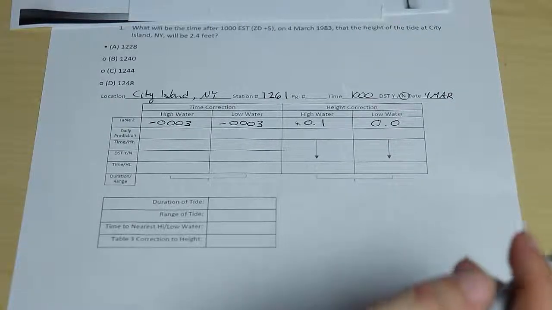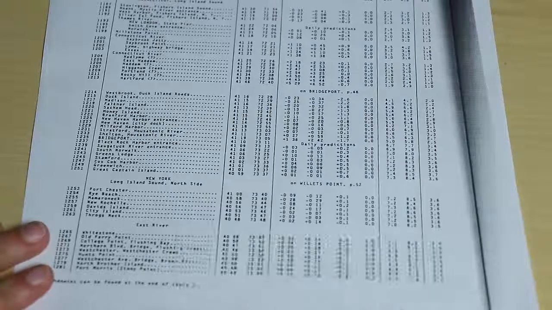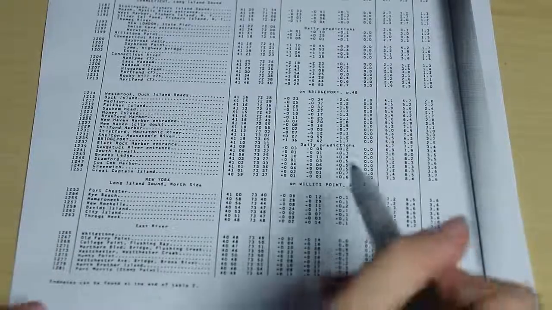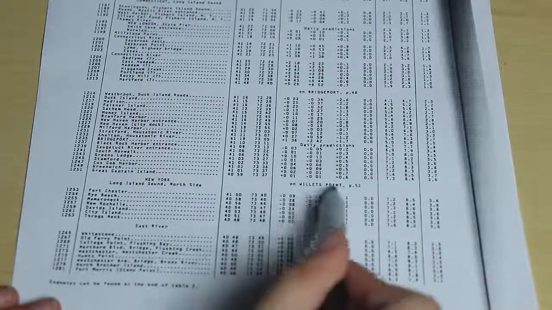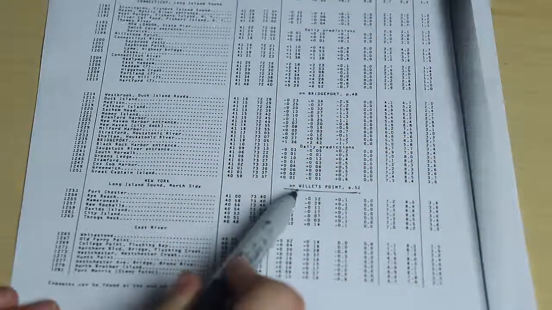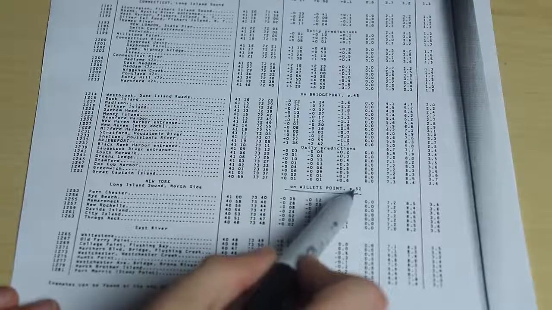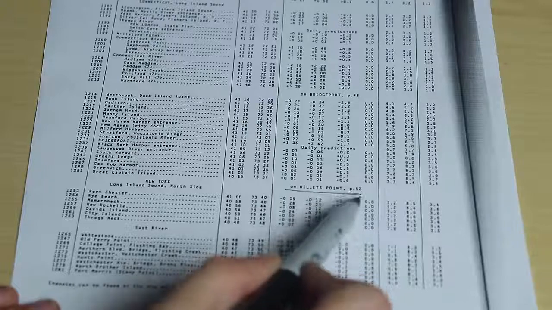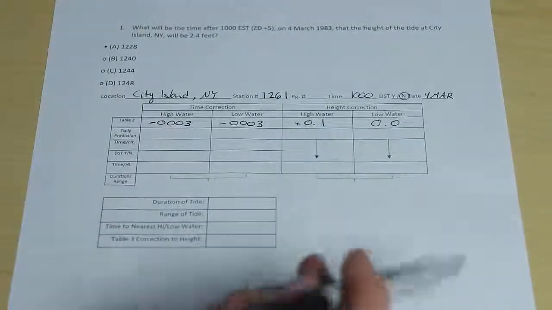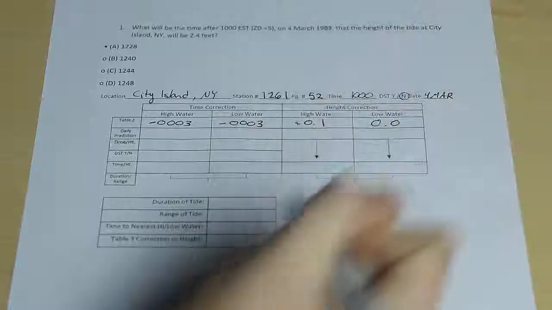So next we'll have to go to our daily predictions. The daily predictions are done by these right here in bold. For this particular one, we want Willett's Point, which will be on page 52 in your Tides book. So let's go ahead and flip to page 52, and don't forget to write that down at the top.